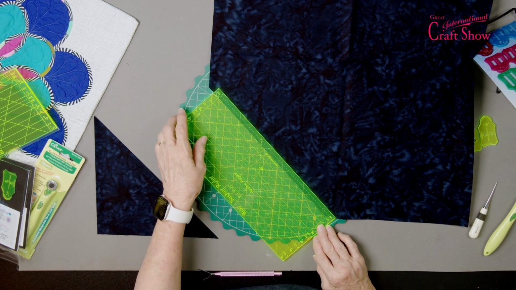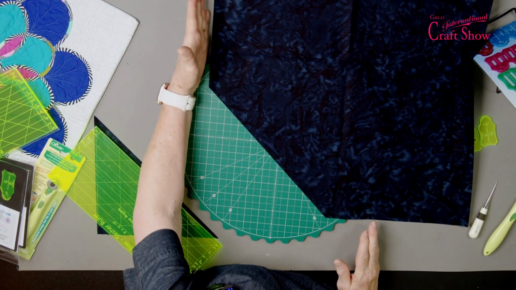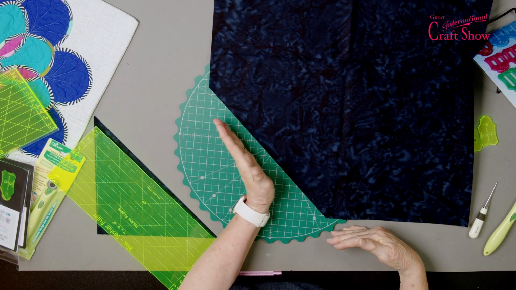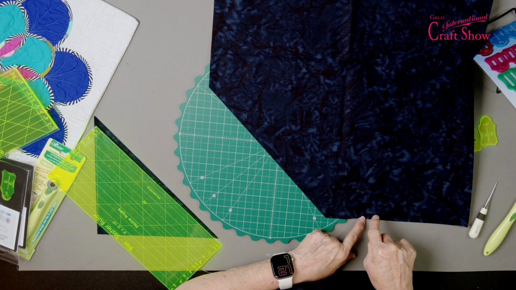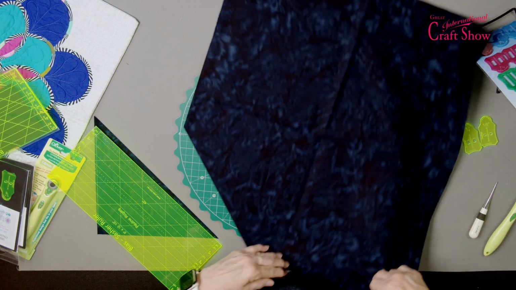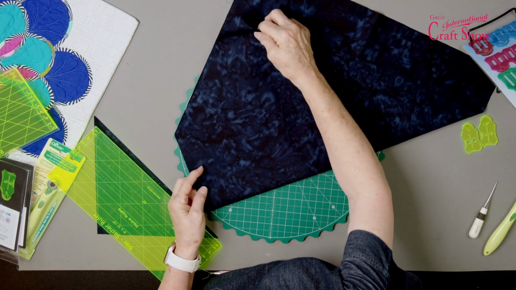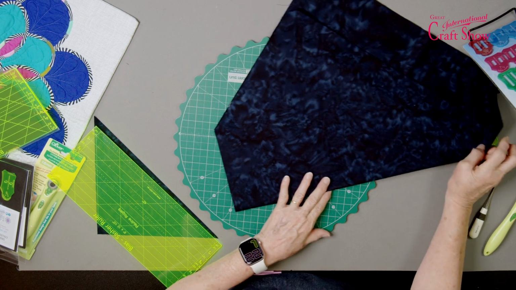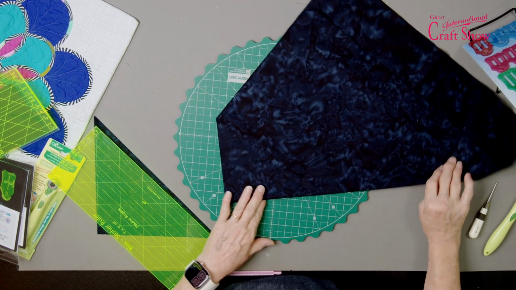So what I like to do, we've got the straight edge, and our bias cut. I'm now going to pick this straight edge up and take it to that straight edge. So just fold it up, straight edge to straight edge. This is our bias. So turn it around.